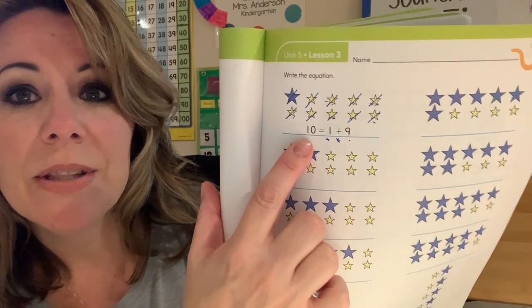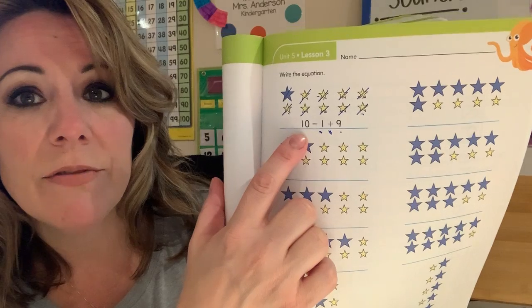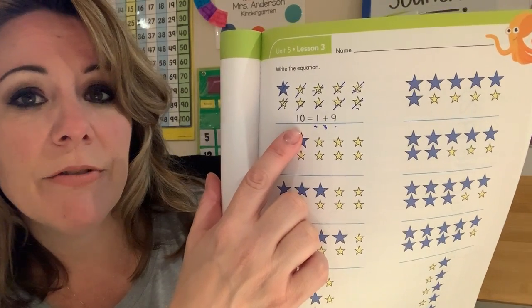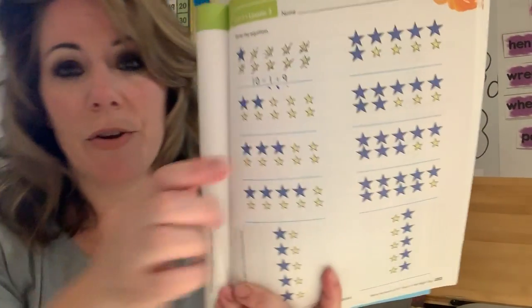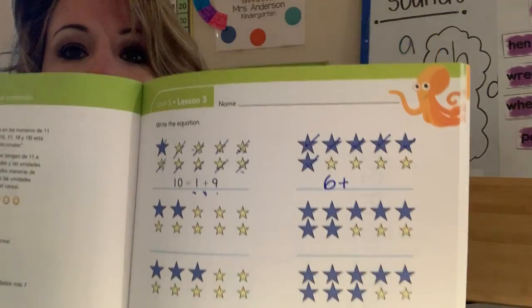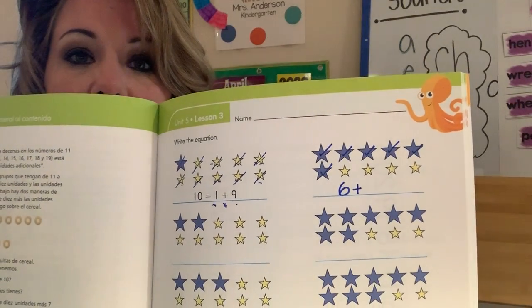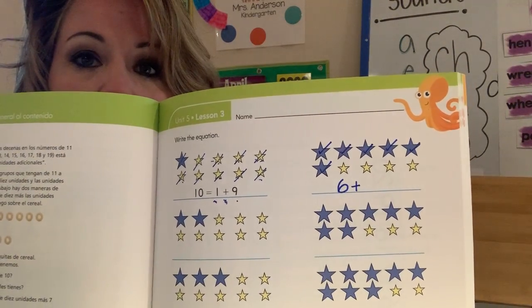Now, they did the 10 on this side. I know that that makes a lot of us uncomfortable, so you don't have to write the 10 first. Let's do the next one together, okay? How many blue stars do we have? Okay, so count with me. 1, 2, 3, 4, 5, 6. So I'm gonna write the number 6, and our operation is the plus sign. We're going to be doing addition, so I have to write the plus sign.